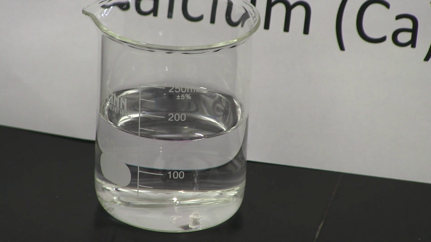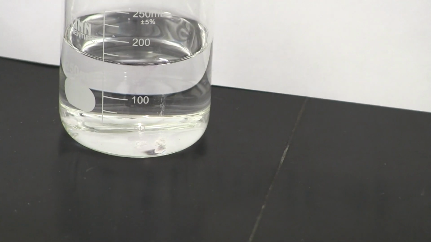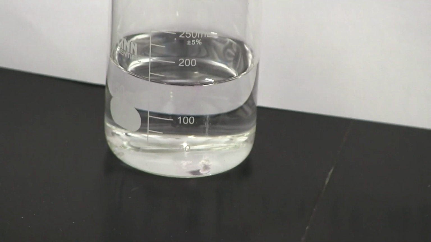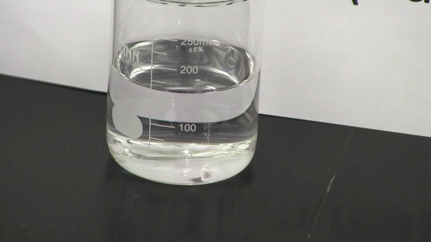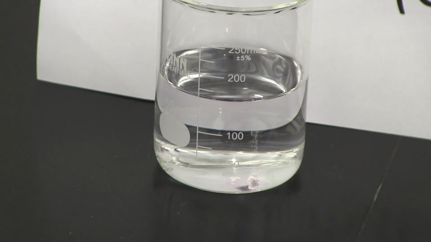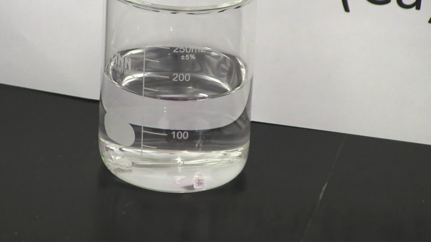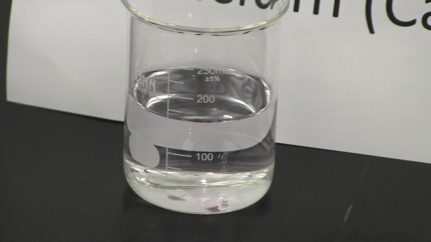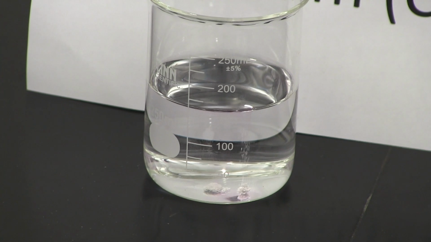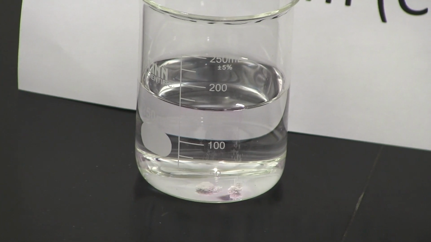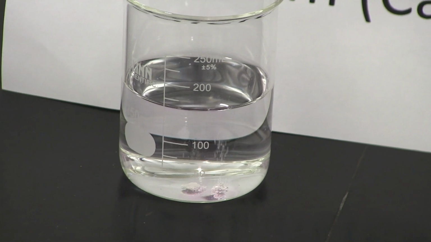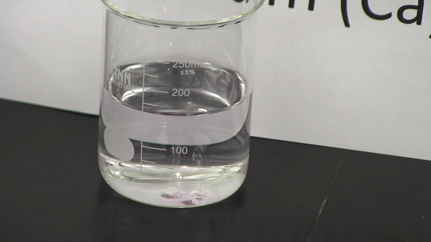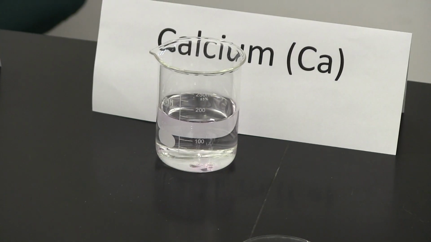So what do you guys think? Can you guys see the bubbles there? Bubbles are being produced here. Hopefully you guys can see that in the video here. Do you guys see any smoke? Any flames? Any change in color? Please record all this in your observations for calcium.